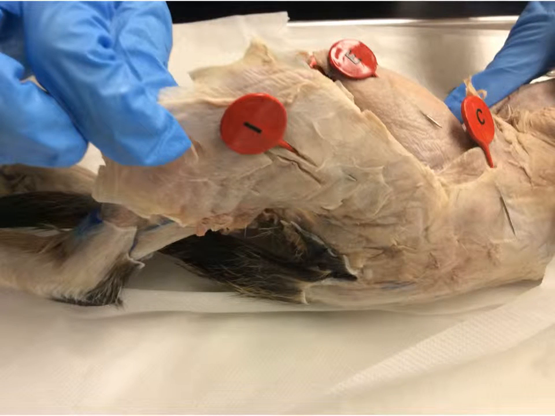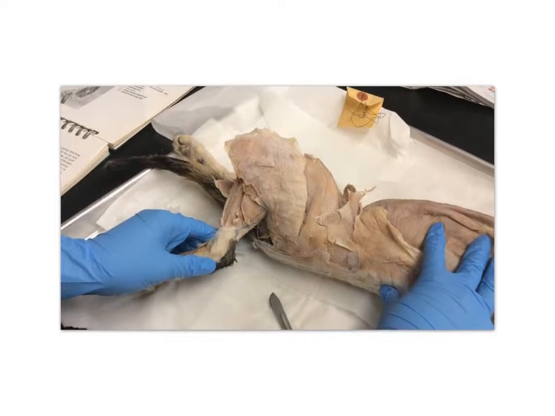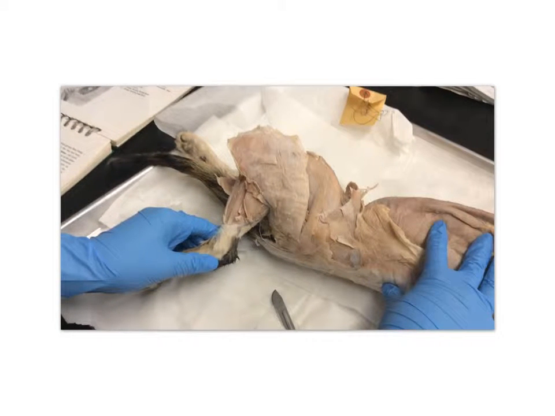The biceps femoris corresponds to the letter I. There are 2 heads in humans and 1 head in a cat. The biceps femoris extends the hip and flexes the knee.